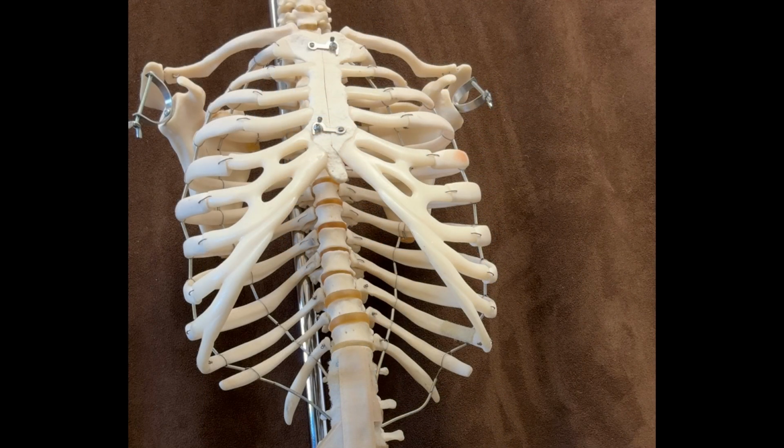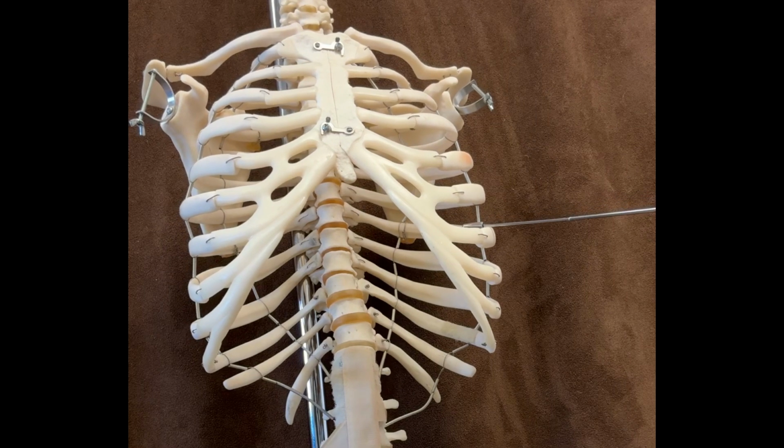Now, the reason why we want to pay particular attention to the sternum and the cartilages here is because it's going to play a role in our discussion of the types of ribs, whether the rib is true, false, or floating. True ribs are the first 7 and they join the sternum directly. So if we start at the top, 1, 2, 3, 4, 5, 6, 7, those are going to be our true ribs.